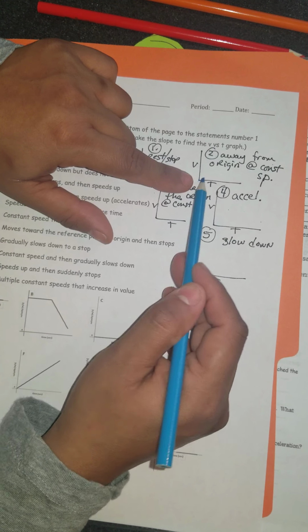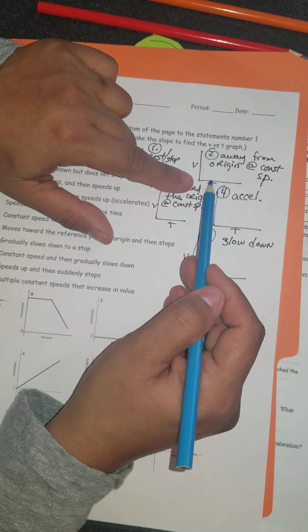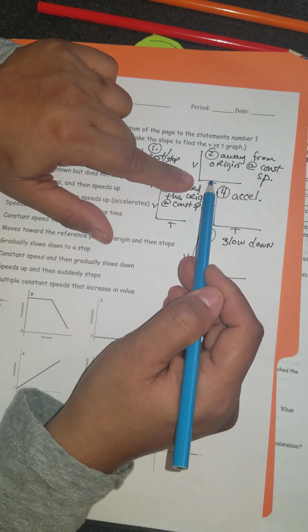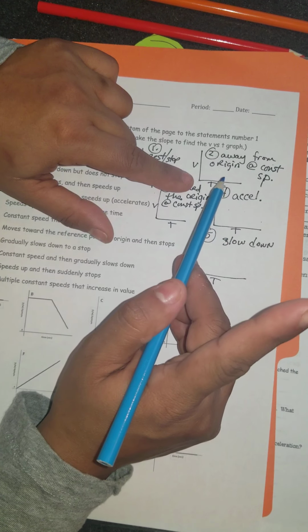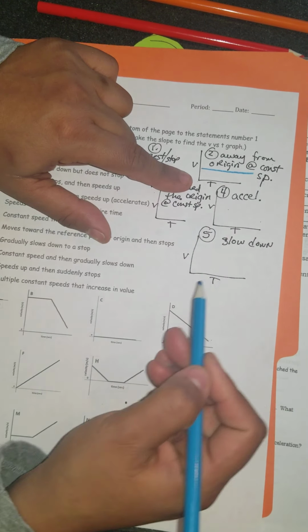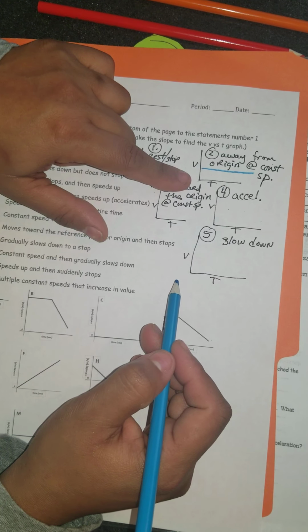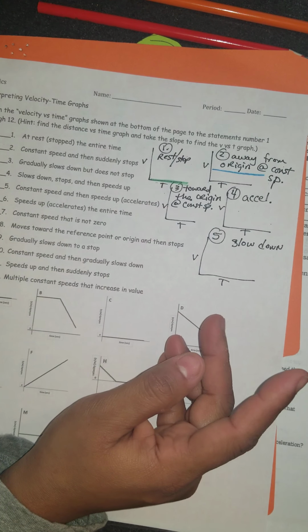The further away, the higher up away from the x-axis it's going to be. The closer towards the origin, because it only moved away a little bit, the closer down here towards the x-axis. But this flat horizontal line will be above the x-axis. Okay? Always above.